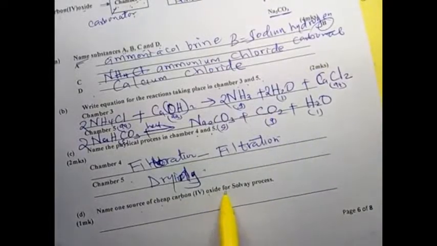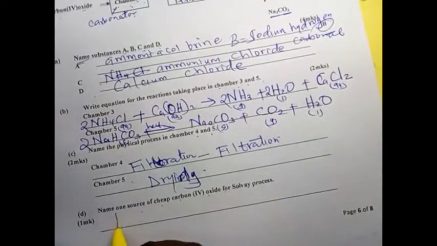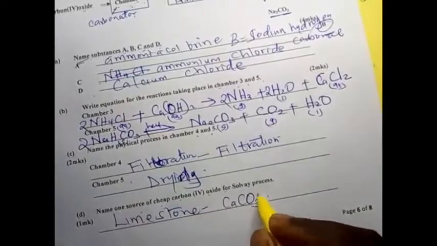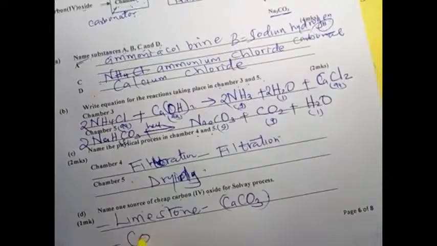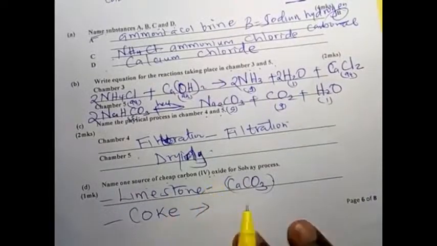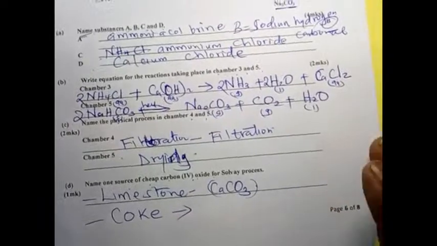Carbon dioxide for the Solvay process is from limestone. Limestone is calcium carbonate. This also comes from coke. Those are the two sources of the carbon dioxide used in the Solvay process.